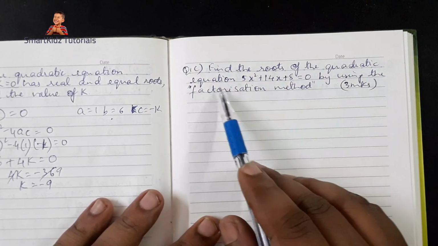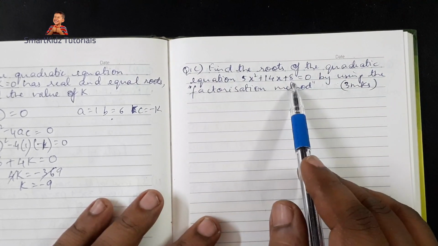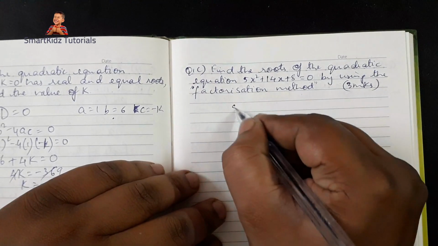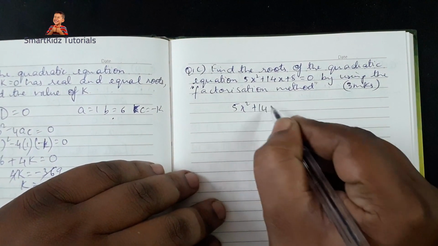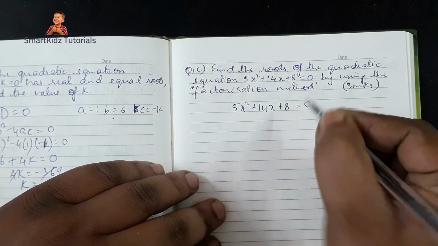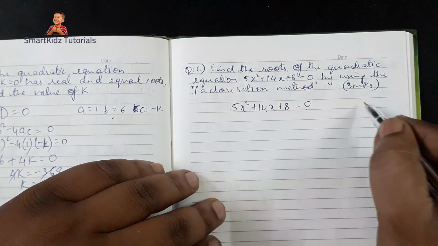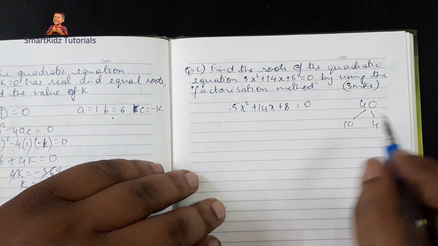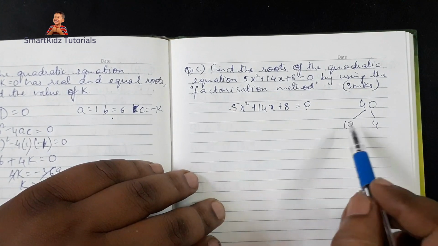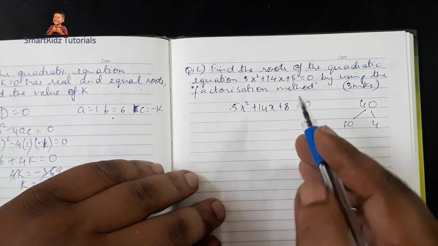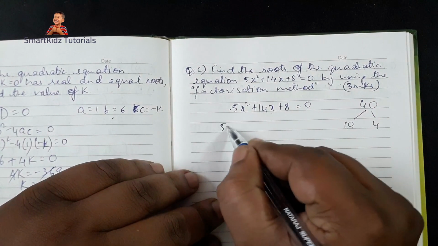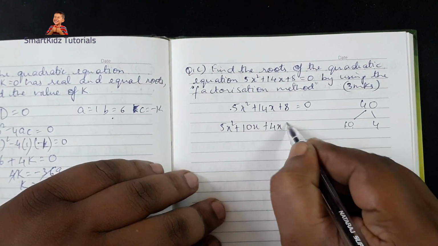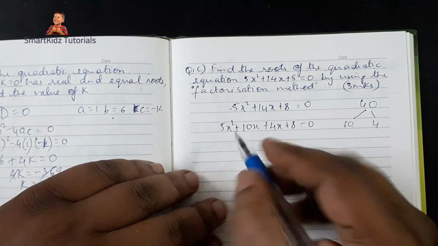Find the roots of the quadratic equation 5x square plus 14x plus 8 equal to 0 by using the factorization method. So 5x square plus 14x plus 8 equal to 0. 5 into 8 is 40. So 40 we can separate out as 10 into 4. 10 into 4 will also give us 40 and 10 plus 4 gives us 14. So 5x square plus 10x plus 4x plus 8 equal to 0.